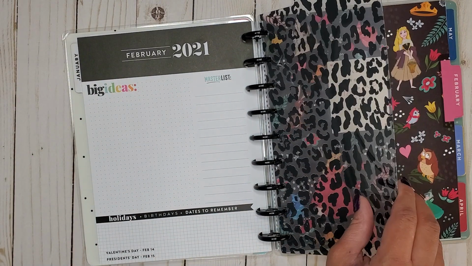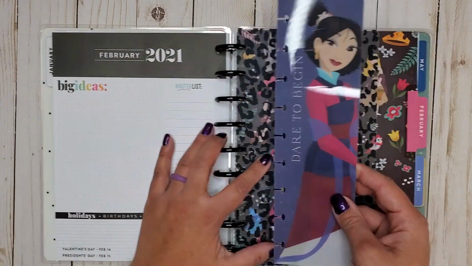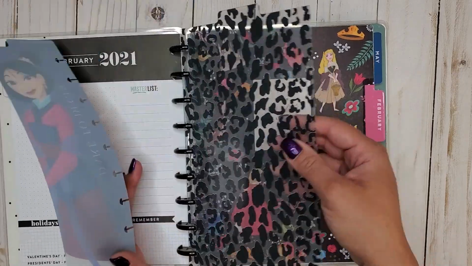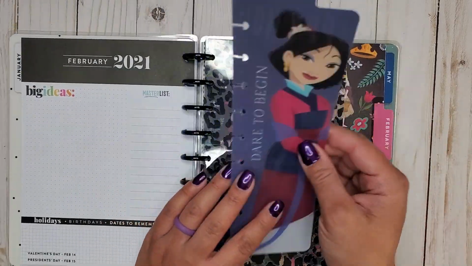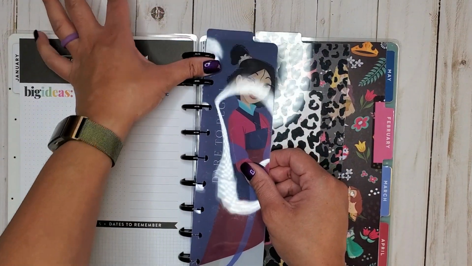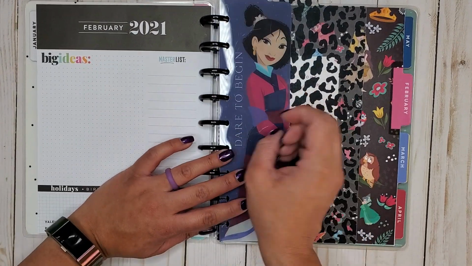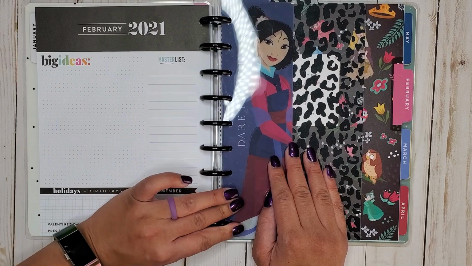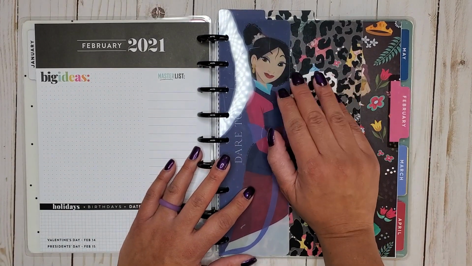With these fun dashboards, we also have little bookmarks. The bookmarks are a little bit smaller, but they also usually come in a pack. Usually the dashboards come in a pack of 3, where you get 2 of this size, and then you usually get 1 little bookmark that has the same type of tag. So just know the bookmarks are the shorter, less wide. They're skinnier, and usually these are only in mini and classic size.